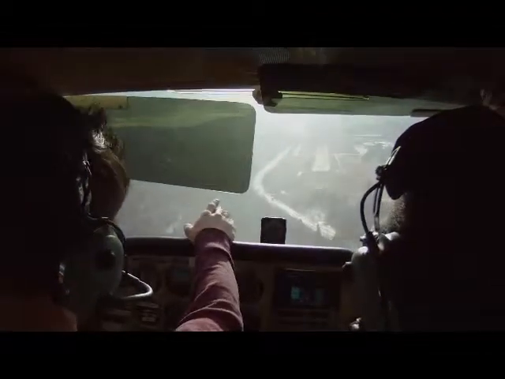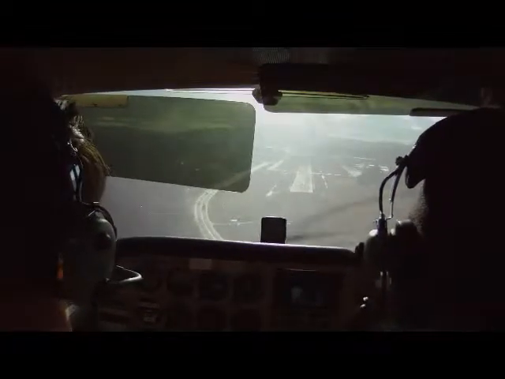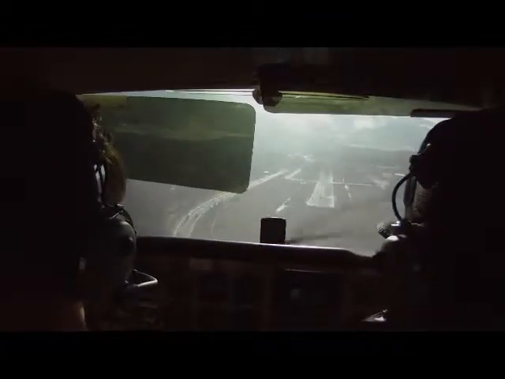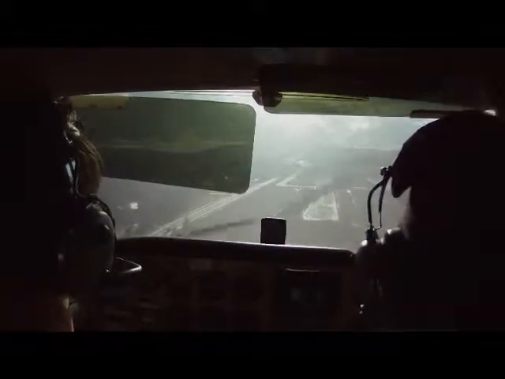I think touching down right at that intersection is a good spot. Yeah, it's pretty good. Keeps you above these little trees on final. We're a little fast.